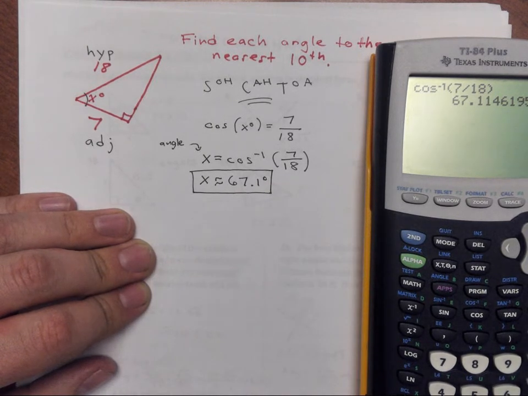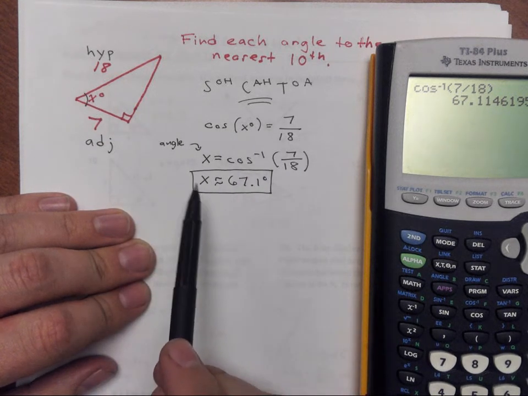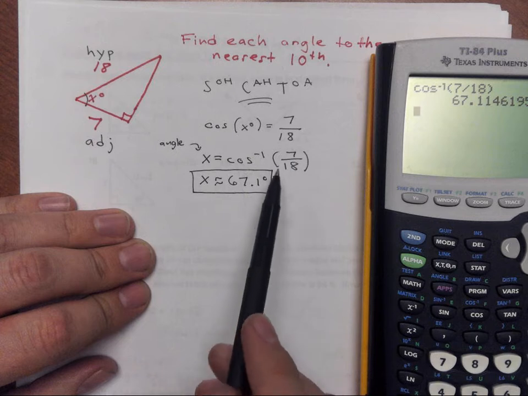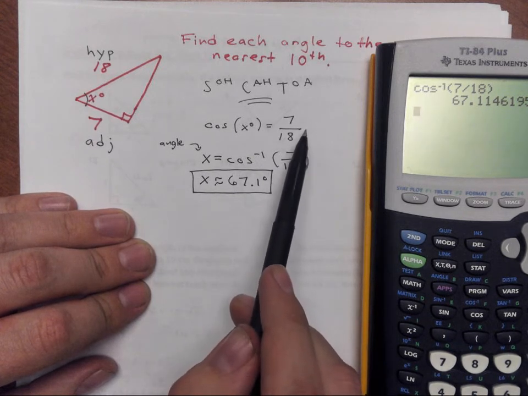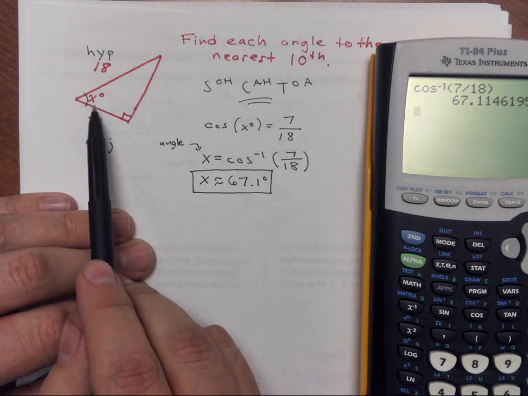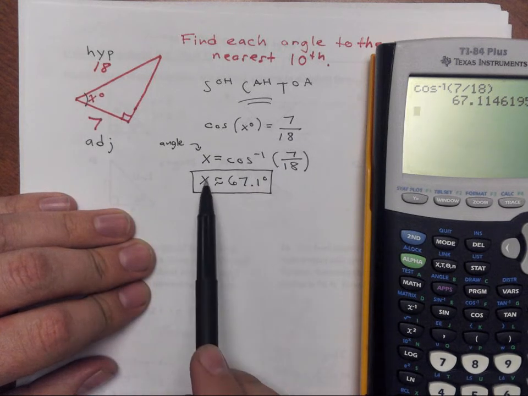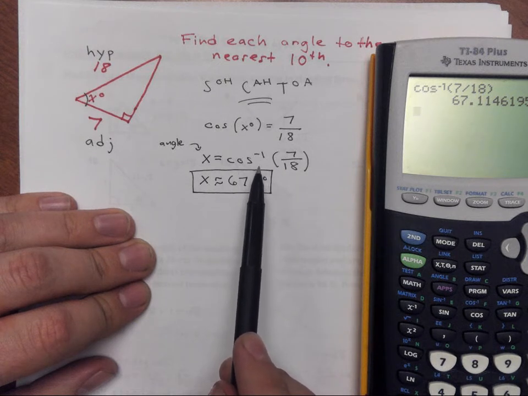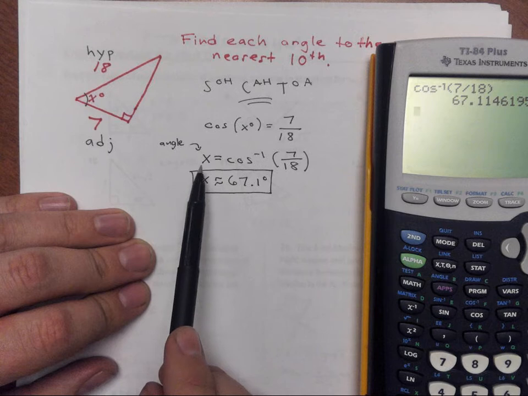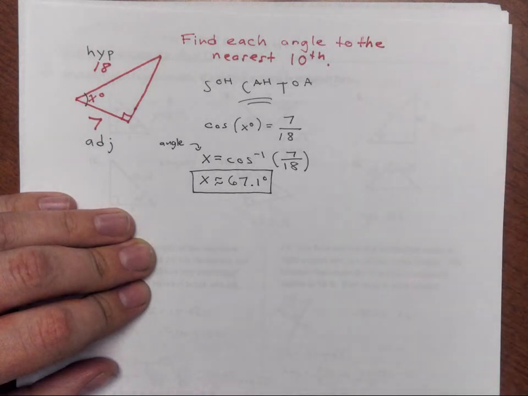Now be very careful when you're setting these up. The cosine of x is 7 over 18. That was the adjacent over the hypotenuse. If you're not careful when you're setting these up, your calculator might tell you there's an error. If you ever get an error, again, it probably means that you made a mistake in the setup. So again, the cosine of x in this triangle is adjacent over hypotenuse, 7 over 18, which means x is the inverse cosine of 7 over 18. I use the inverse trig functions whenever I am trying to find an angle. So x is approximately 67.1 degrees.